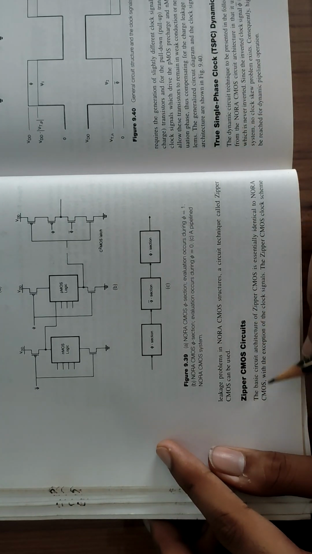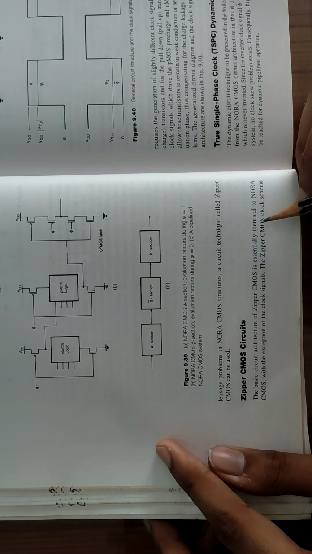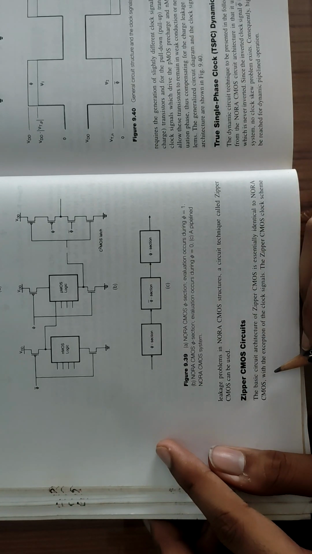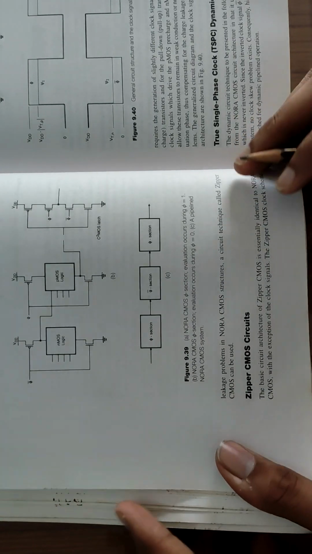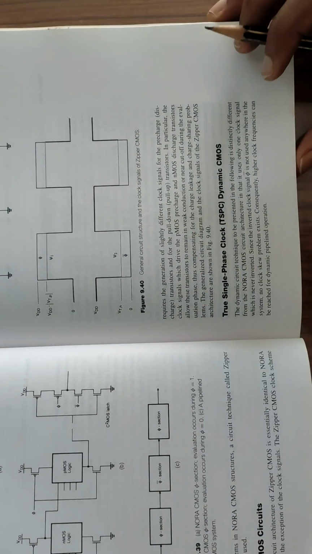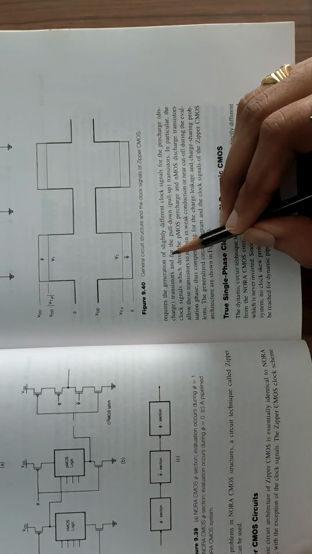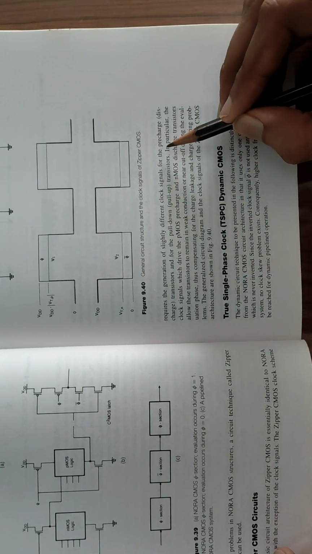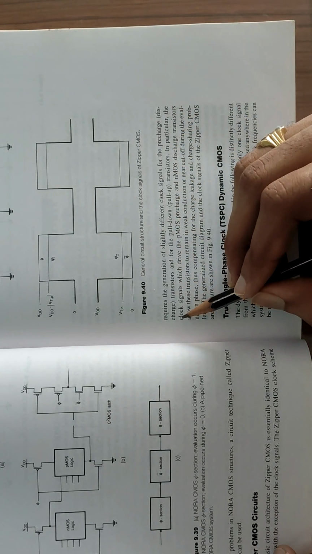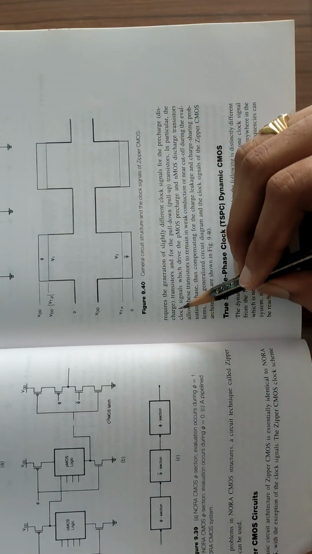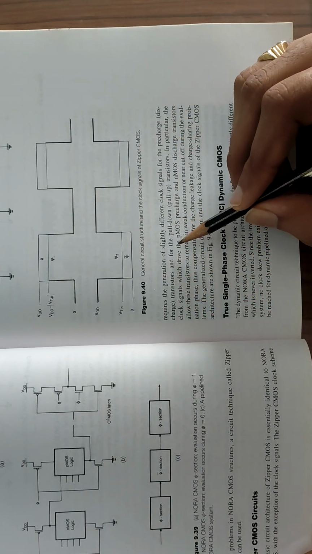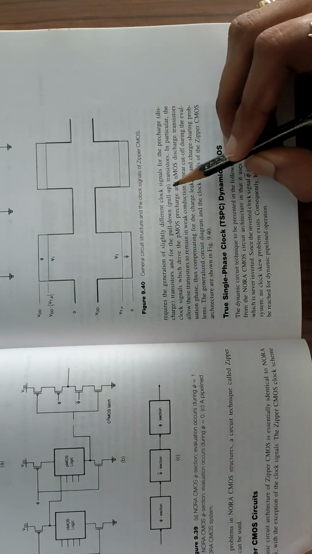Zipper CMOS circuits. The basic circuit architecture of zipper CMOS is essentially identical to NORA CMOS, with the exception of the clock signals. The zipper CMOS clock scheme requires the generation of slightly different clock signals for the pre-charge and discharge transistors and for the pull-down and pull-up transistors.